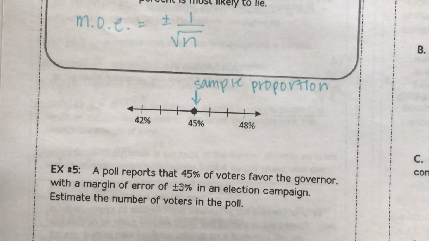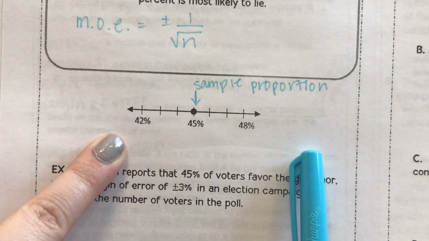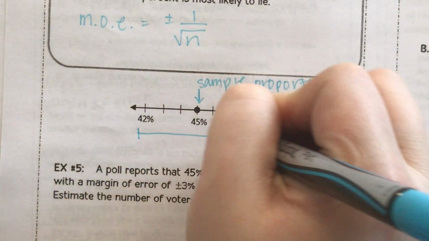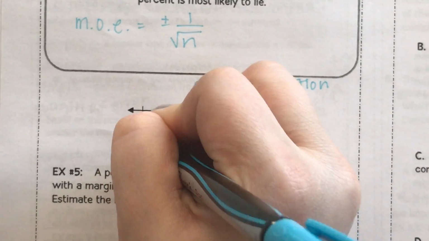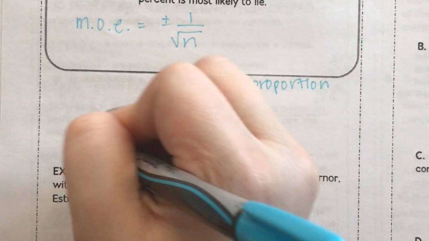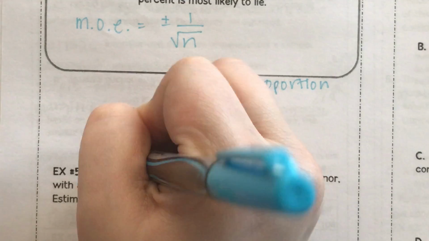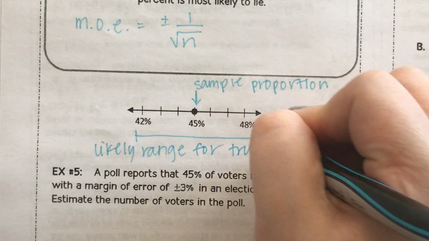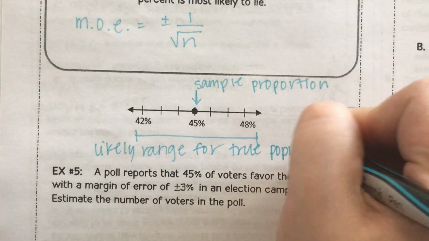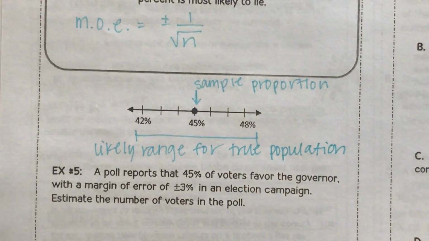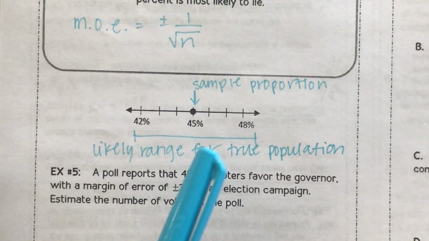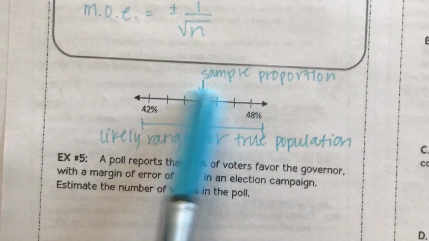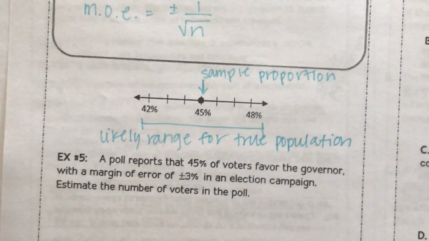From 42% to 48%, this is the range, or a likely range, for the true population. This is just a sample of people that we would like to represent the population. 45% of our sample said they like dogs. Between 42% and 48% is probably a likely range for the actual population that say they like dogs.